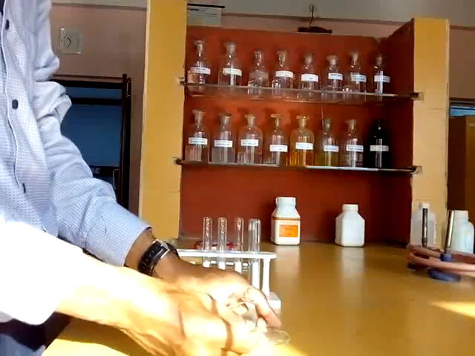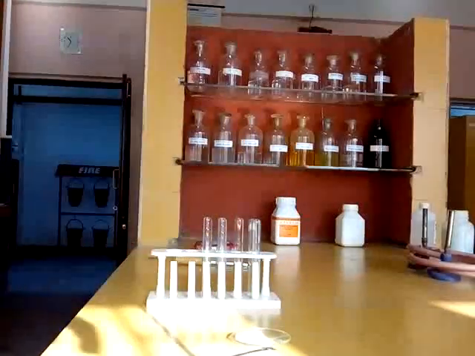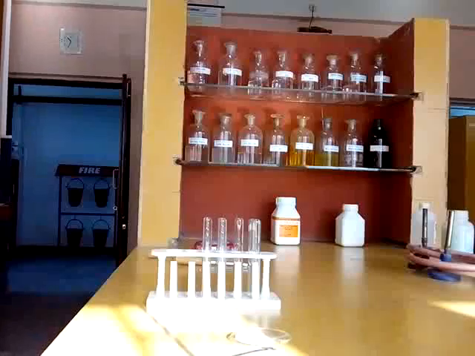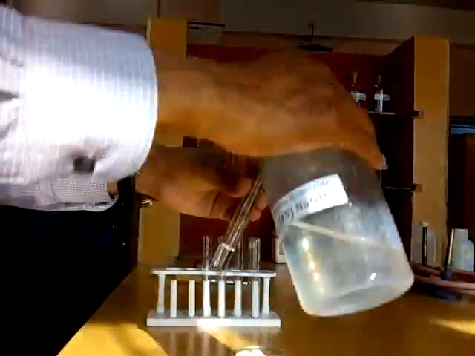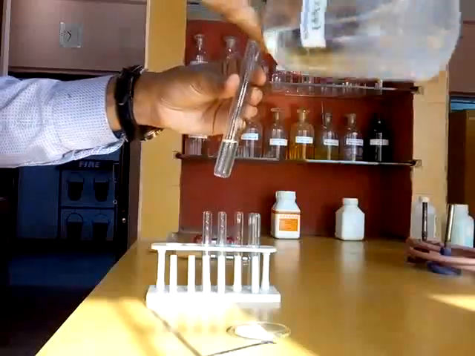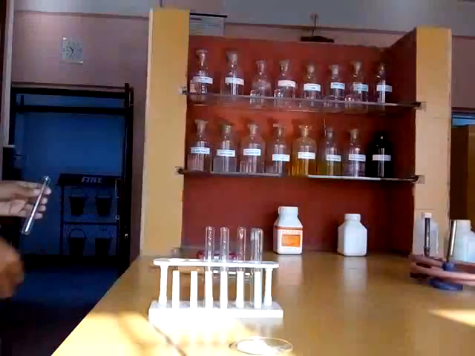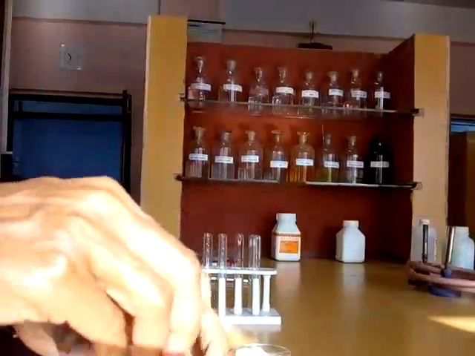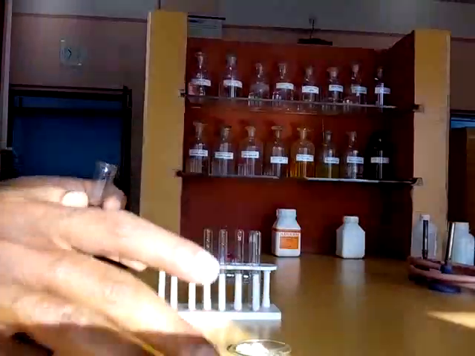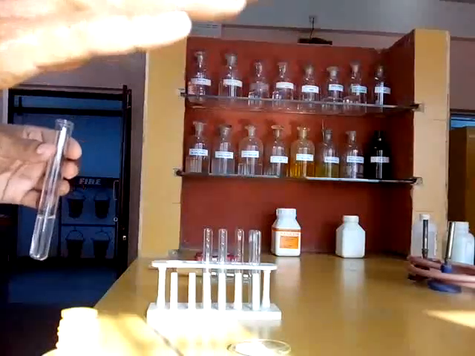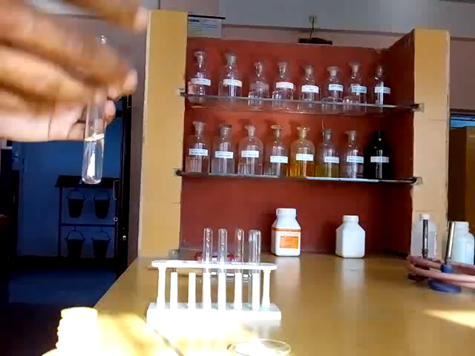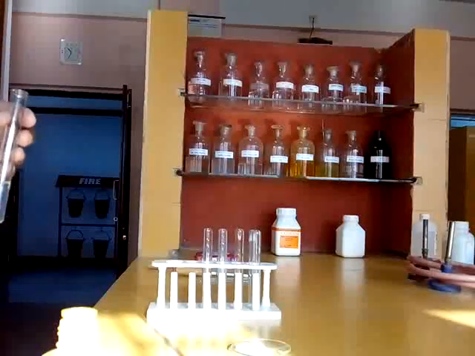First we have to prepare salt solution, then we add sodium hydroxide solution. This is sodium hydroxide, and after that we have to add Nessler's reagent. After adding Nessler's reagent, if you get brown precipitate, then it is confirmed that group 0 is present. If you get other colored precipitate, white precipitate or yellow precipitate, then it is not group 0.